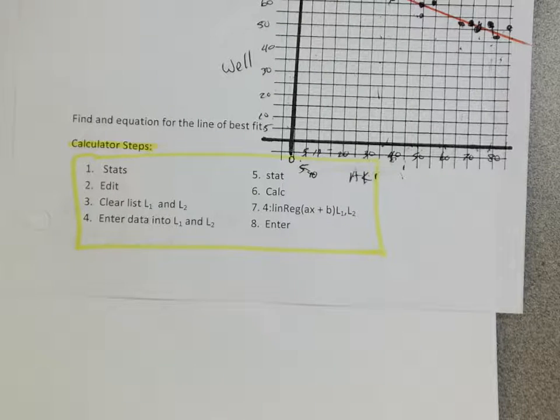Does anybody need a calculator? Oh my goodness, you didn't get one. That's not good. Lachlan, you didn't get one either? There's one. Anybody else? I've got one more calculator. Do you want to do it or not? Okay, everybody have a calculator? Okay, let's go through it.